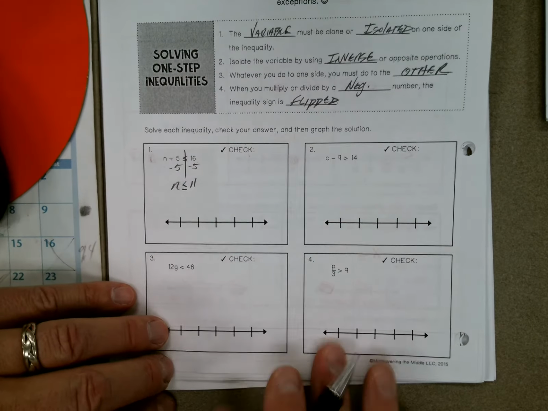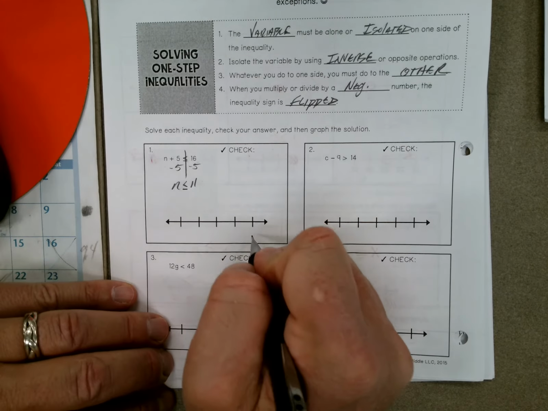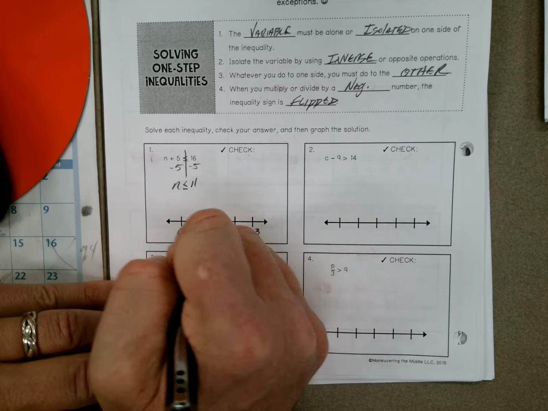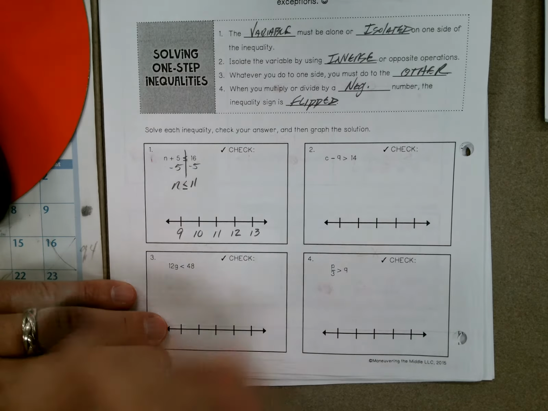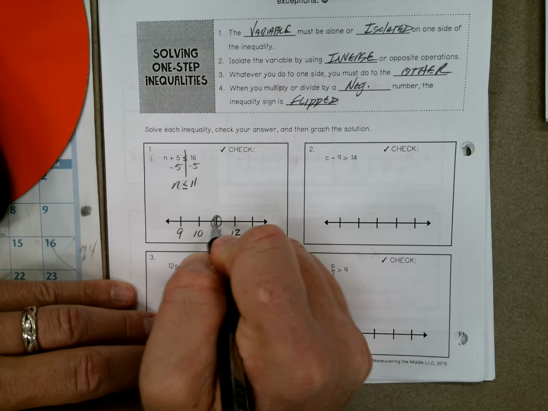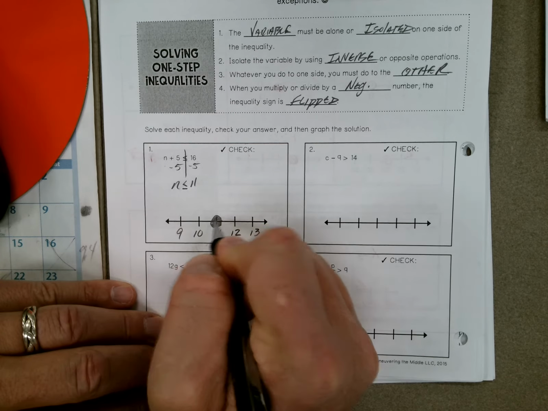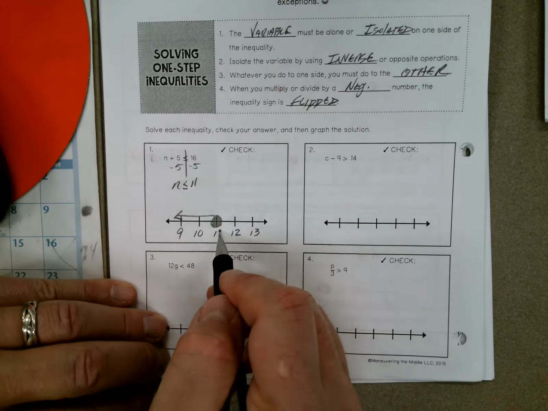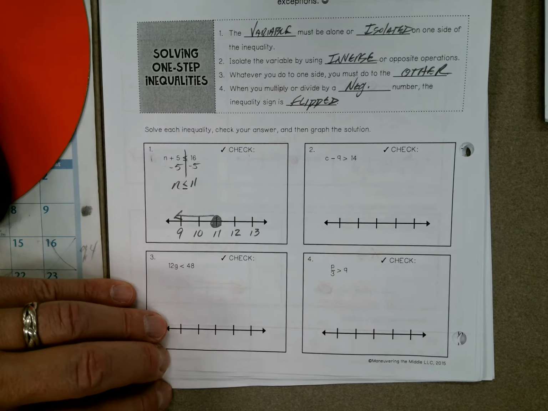Okay? Now, after we do this, we've got to go ahead and put our numbers down here, and we have to graph this. n is less than or equal to 11. So I go to 11. I'm going to circle it and fill it in, and then draw an arrow that way. Any number 11 or smaller works for that solution for n.